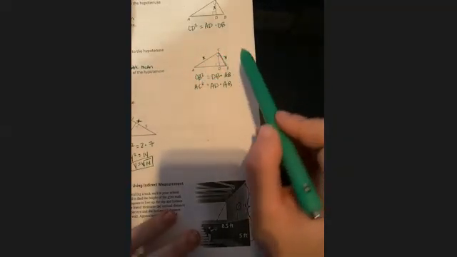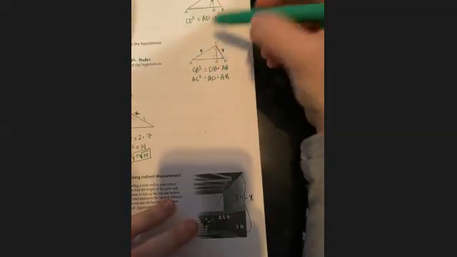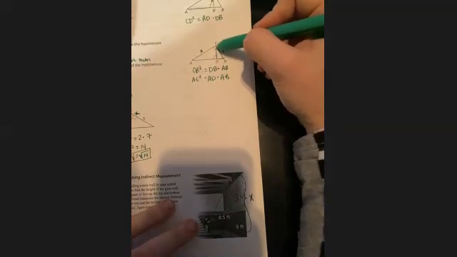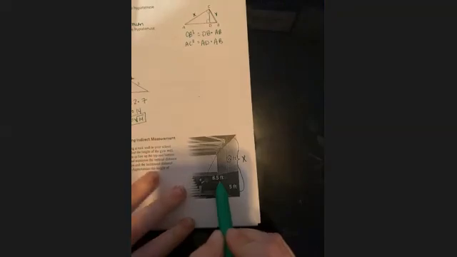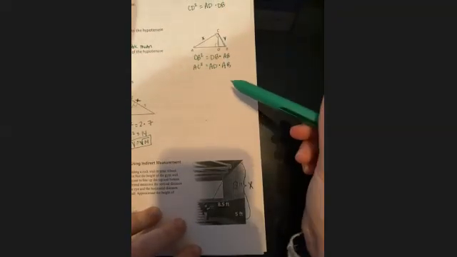The reason why we can't use the other one is because I have to use this middle value in my problem, since it's one of the ones that's given to me, and I don't have the other pieces to be able to help me solve. The only thing I know is the whole hypotenuse. So that is actually not the right one.